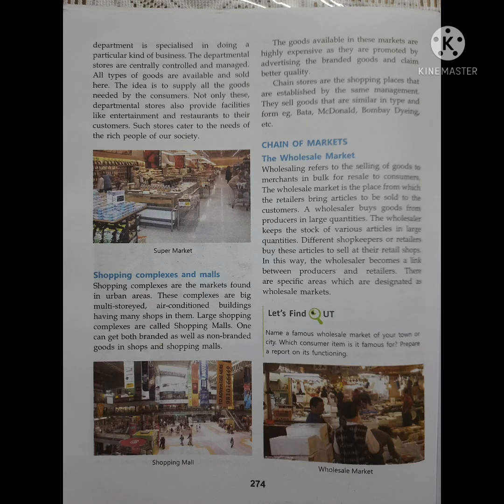Now we move to another type of market, that is shopping complexes and malls. Shopping complexes are found in urban areas, and these complexes are very big, multi-storied, air conditioned buildings and they have many shops in them. Now large shopping complexes are called shopping malls, and we can get both kinds of goods, branded as well as non-branded goods.